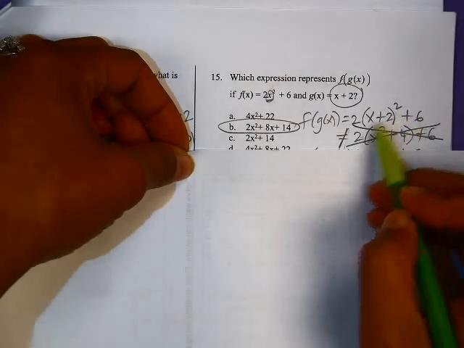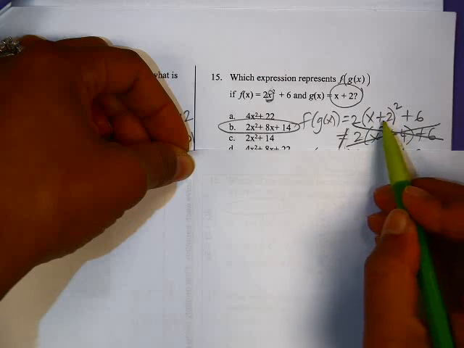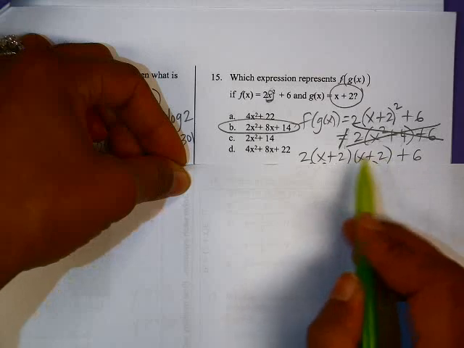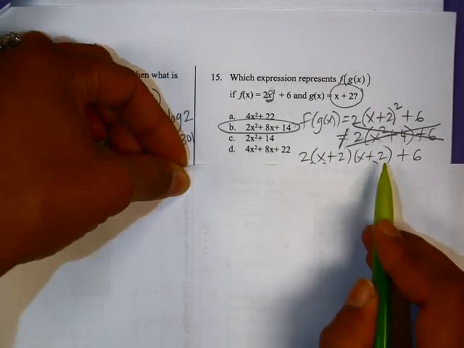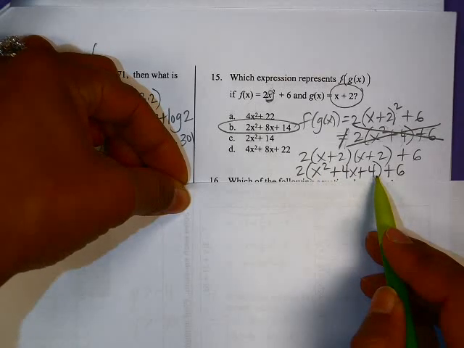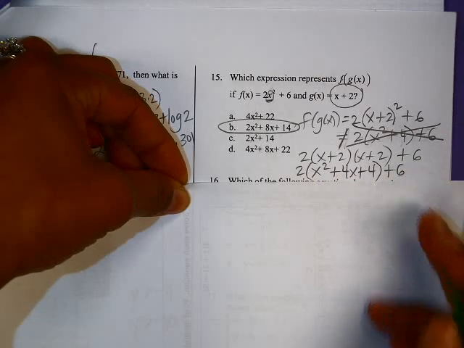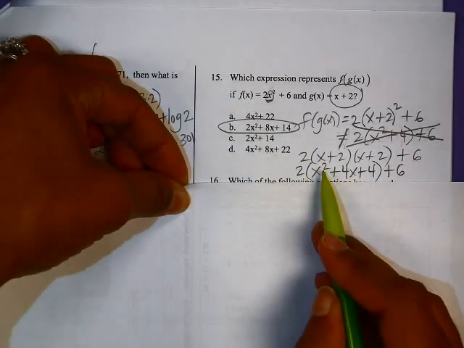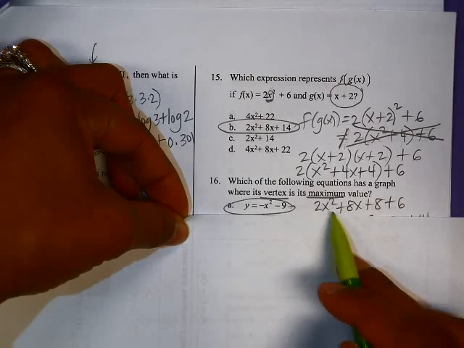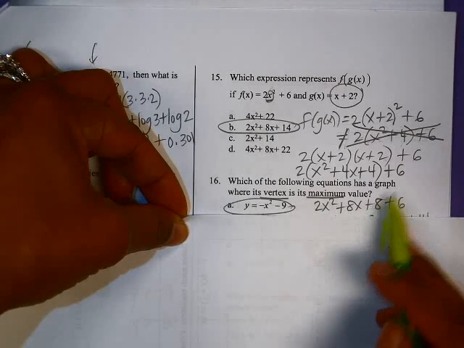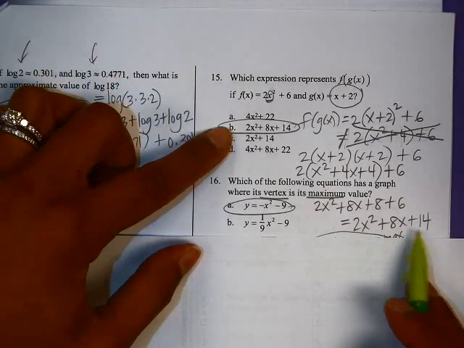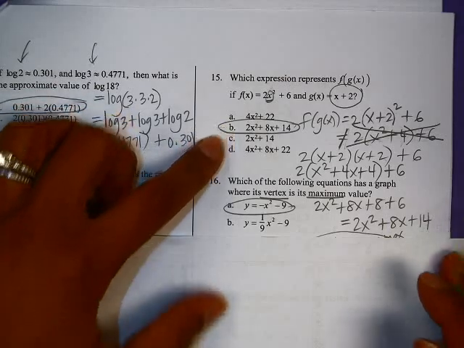Rather, the correct way to simplify this is to multiply x plus 2 times x plus 2. So if we do that, we need to multiply these two binomials together, which gives us 2 times the quantity x squared plus 4x plus 4. And then don't forget about the 6. Distributing the 2, we get 2x squared plus 8x plus 8, and then plus 6. Combining like terms gives us 2x squared plus 8x plus 14, which is option B.